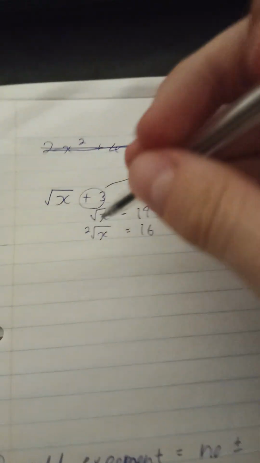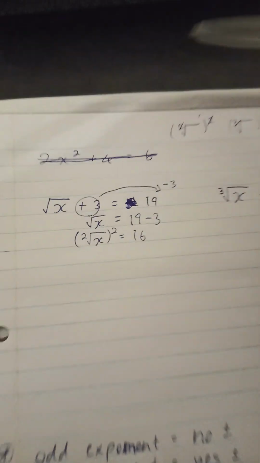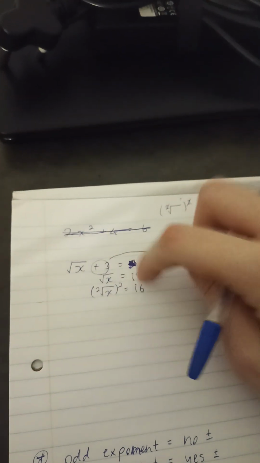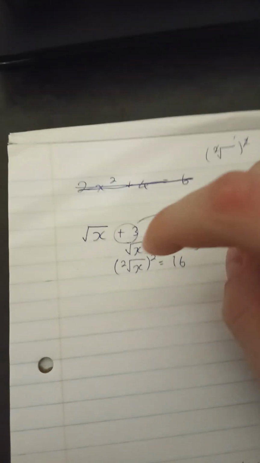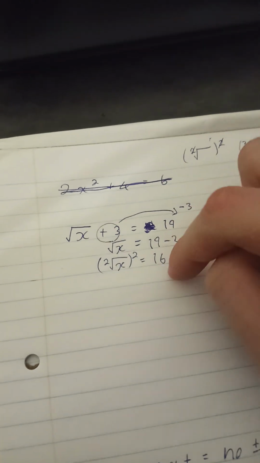Now, what do I have? I have the square root. So I just have to raise this to the power of 2. First of all, in solving for x, whatever you do to the one side, you have to do to the other side. So you can't just raise this side to the power of 2, you have to raise the other side to the power of 2 as well.